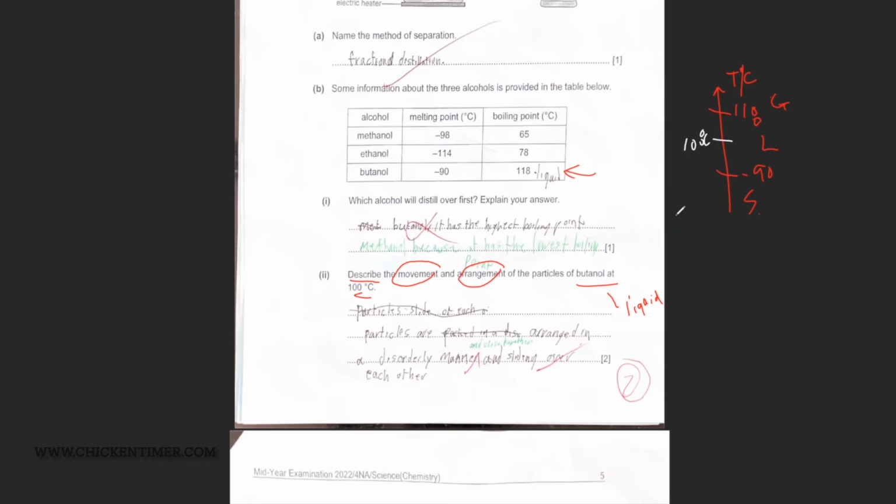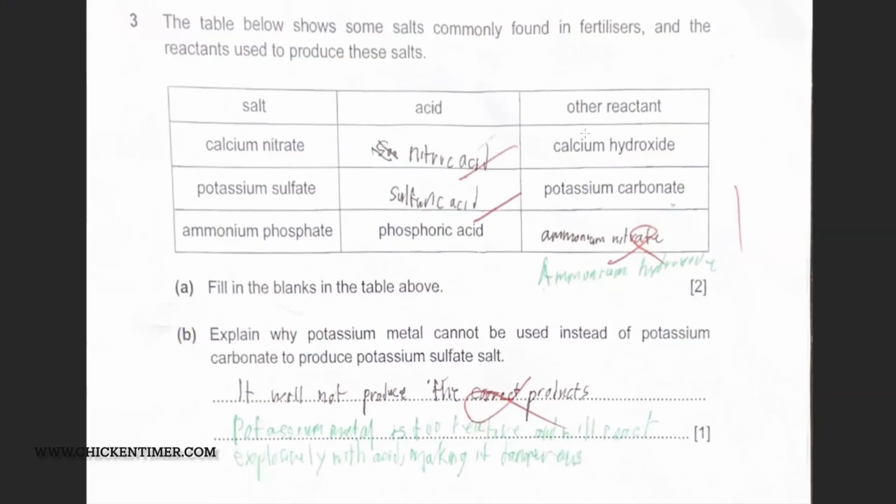Okay, all right? Yeah. Okay, so the table below shows some salts commonly found in fertilizer and the reactants used to produce these salts. So this is a preparation of salts question. Then remember the MCQ just now, I was talking about how to prepare salts and what method to use. Yep. So ammonium phosphate is soluble or insoluble? Insoluble. All ammonium salts are soluble. So this is soluble. Potassium sulfate is soluble. Calcium nitrate is soluble. So when it's all soluble, that means you use titration.